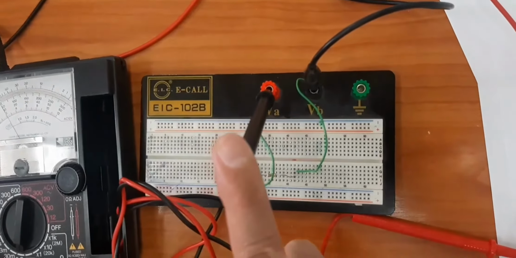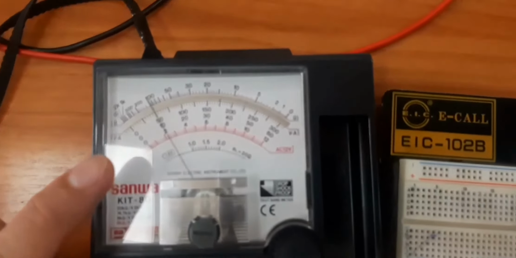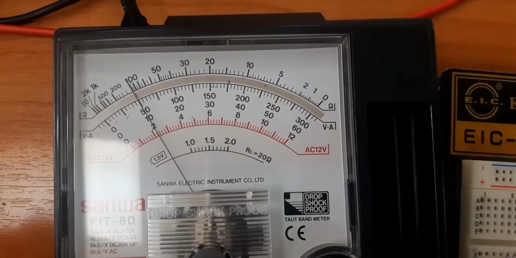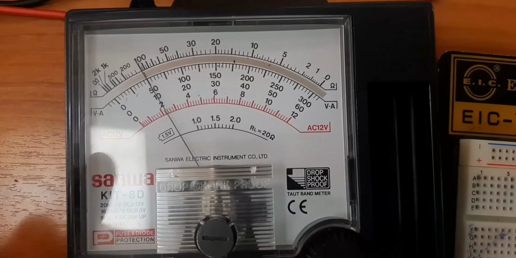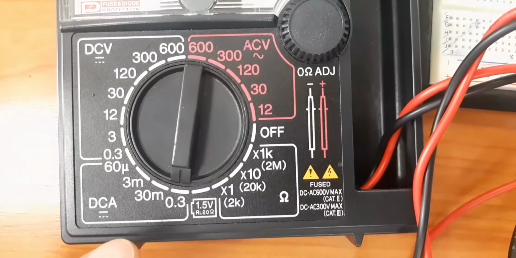Then, now, we have a reading of 50 because we will be using 0 to 300 because our range is 0.3.